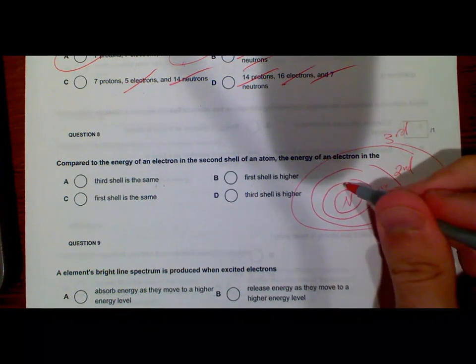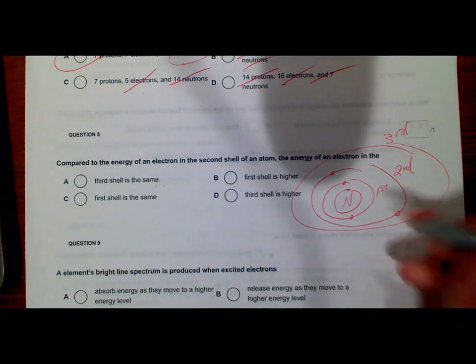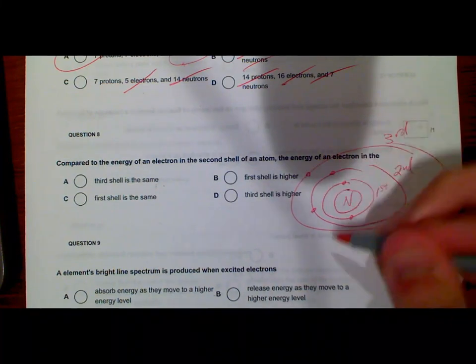Electrons in the first ring right around the nucleus have some amount of energy. The electrons in the second ring have even more energy. I'm not drawing nearly enough, but that's okay. And electrons in the third ring, the third shell, have even more energy than them.